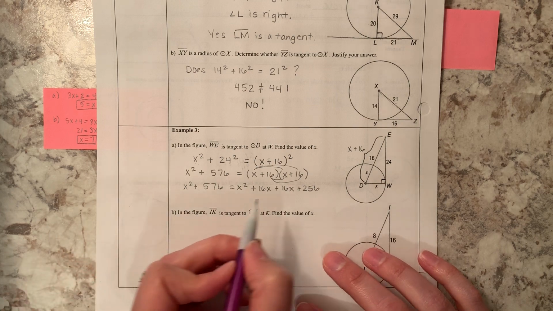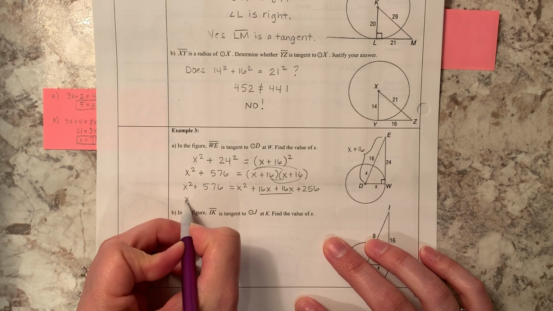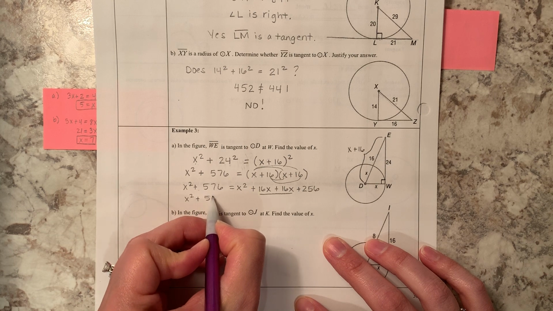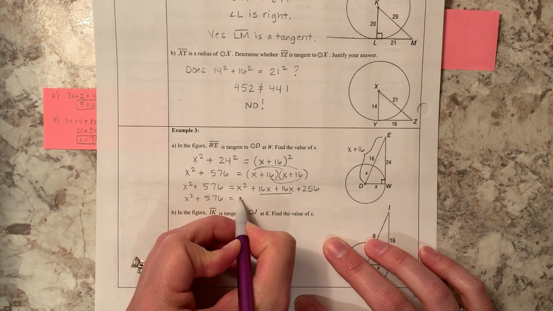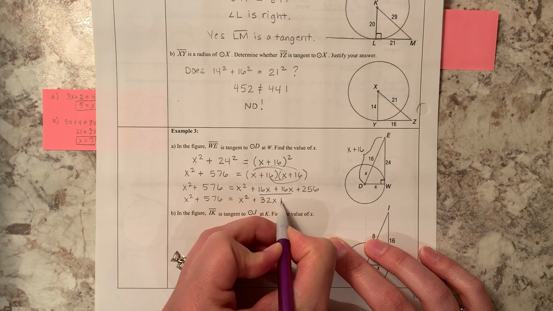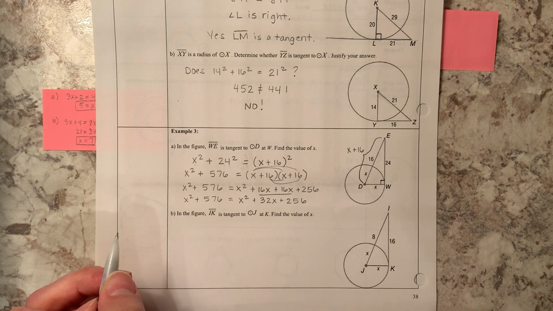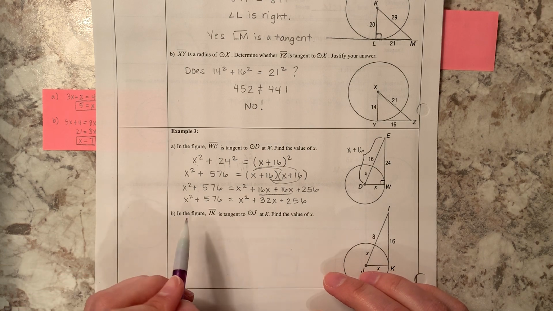Okay, now I can combine like terms here on the right-hand side. So on the left, I have the same thing, but on the right, I have x squared plus 32x plus 256. Okay, I know it seems like I'm running out of room.